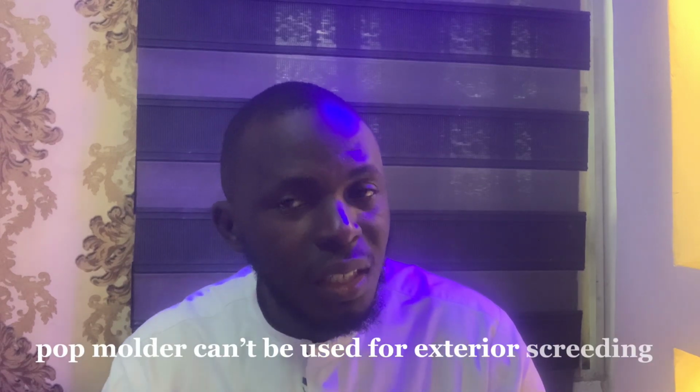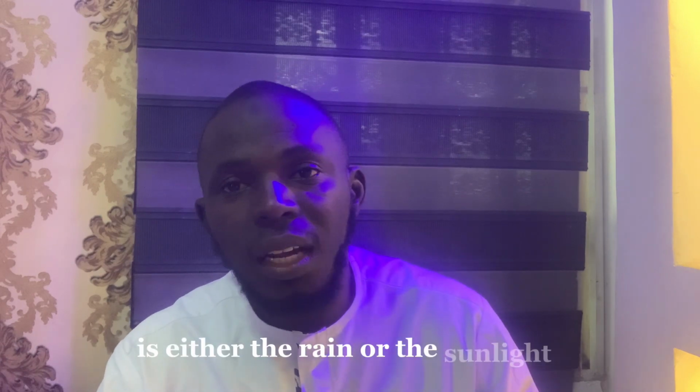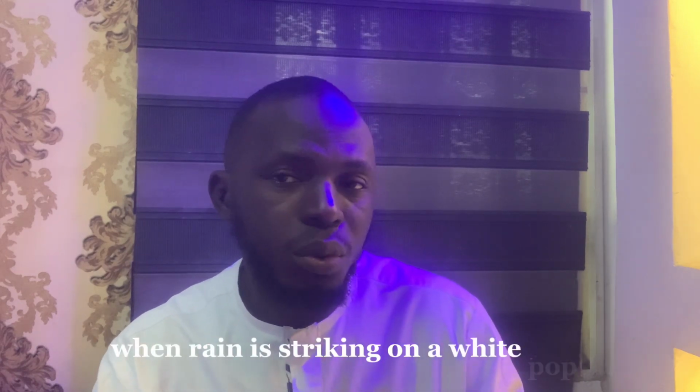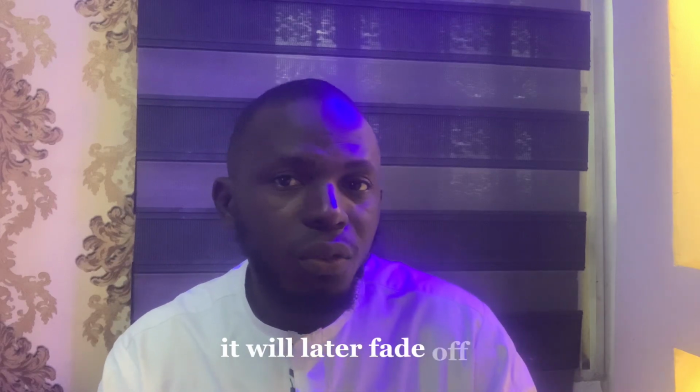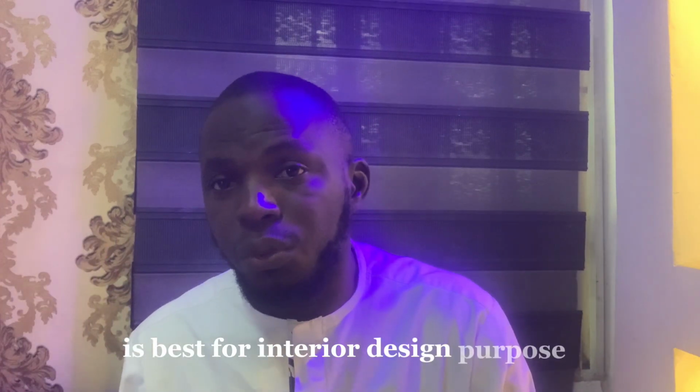Can POP powder be used for exterior screeding? It is not advisable for exterior projects because of the environmental condition, either the rain or the sunlight. When rain strikes a white POP, it will later fade off and start dropping. But any project that involves interior, POP molder, which is the plaster of Paris, is best for interior design purposes. If you are going for exterior, we go for the normal Dangote, normal black cement that we use for our projects.